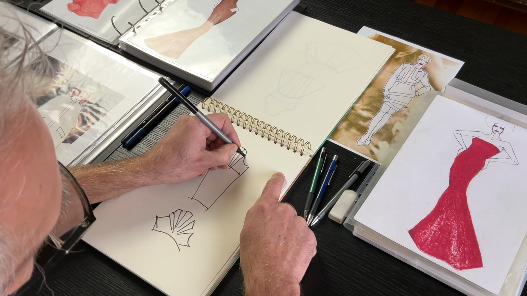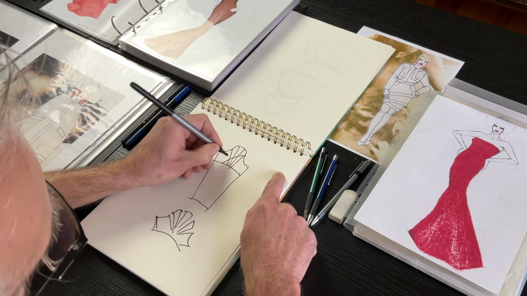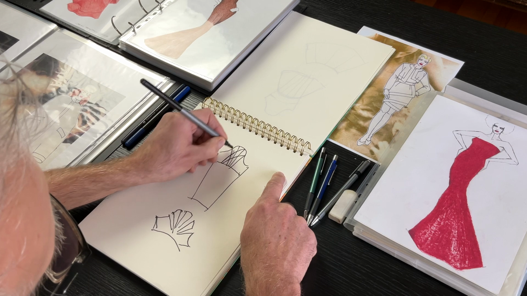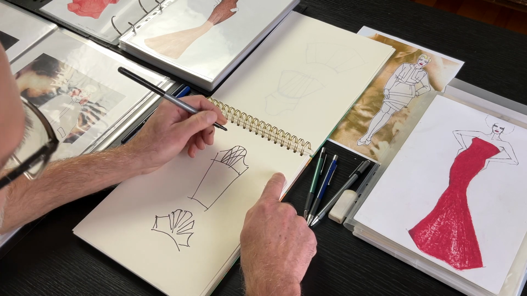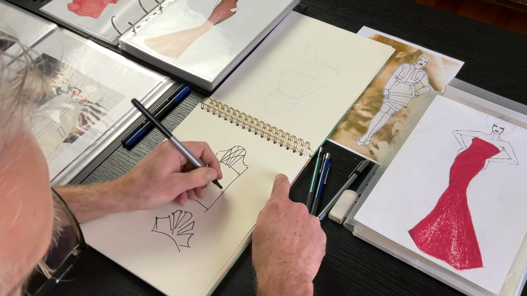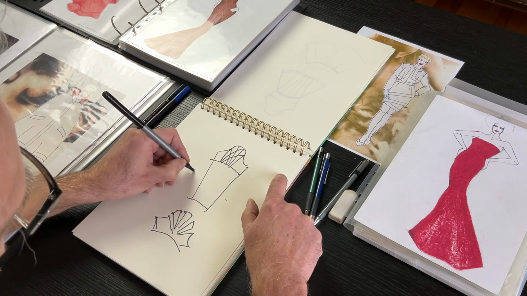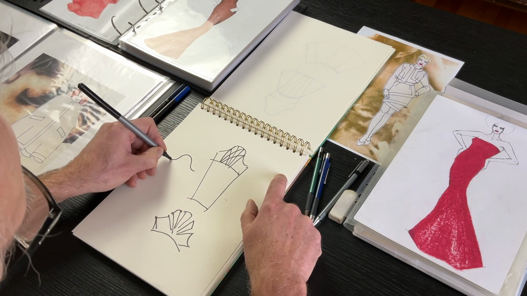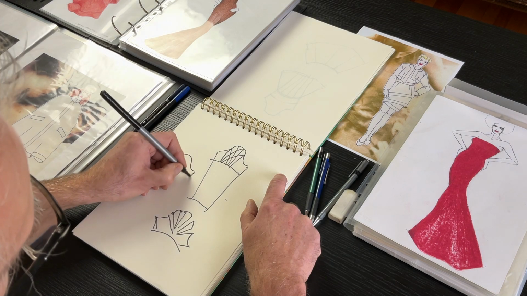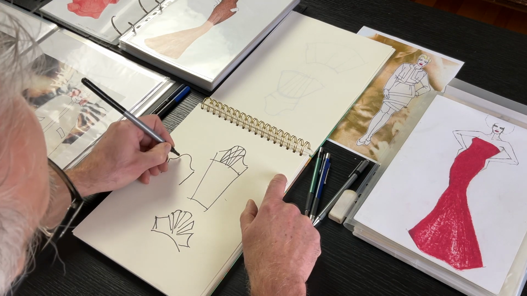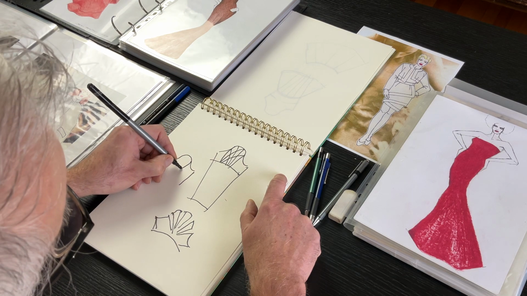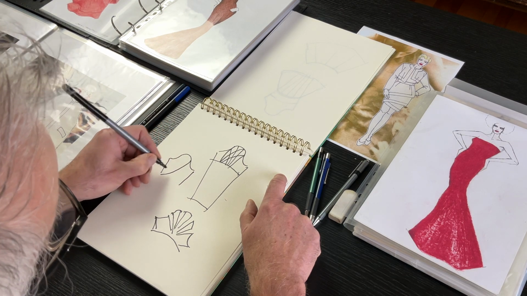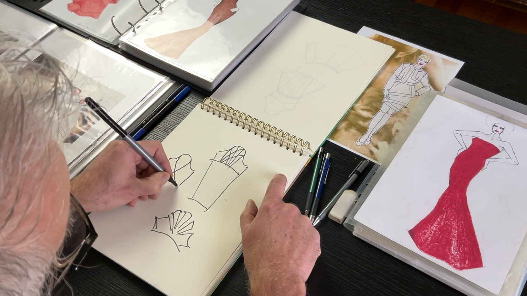You can decide to have them like that or the opposite, and you can decide to have an overlap like this.